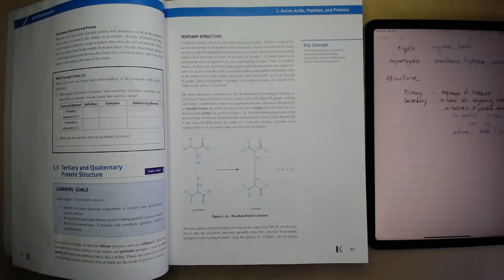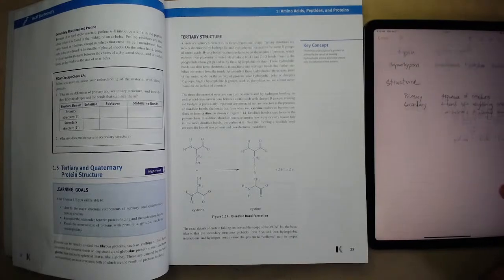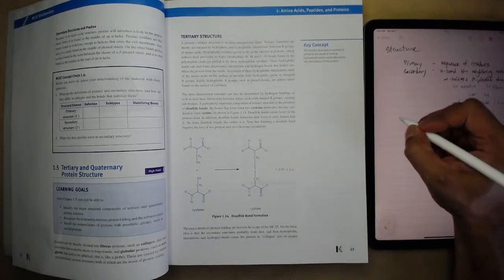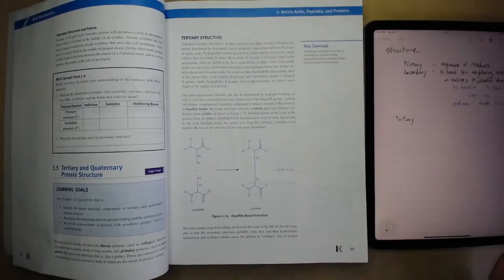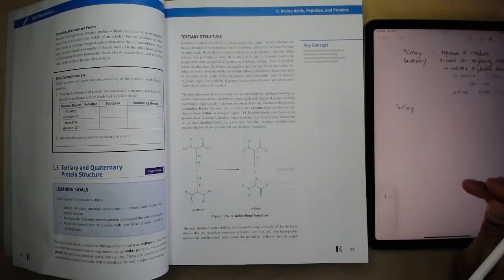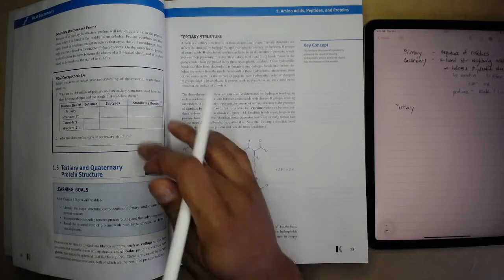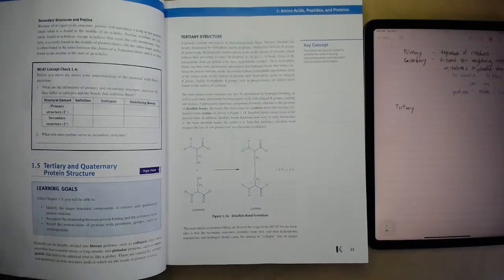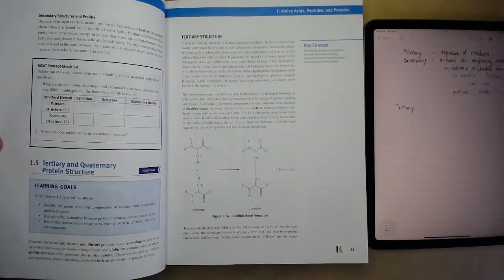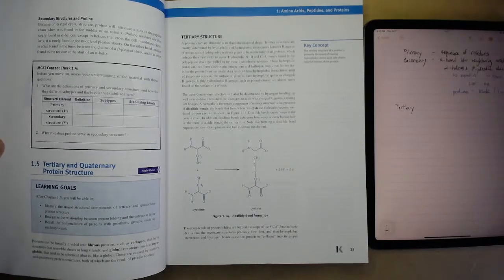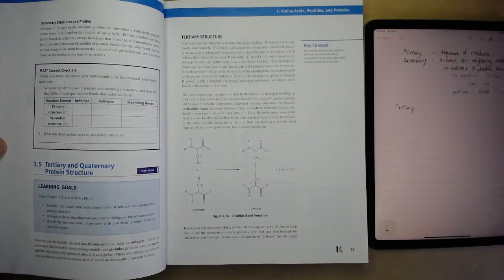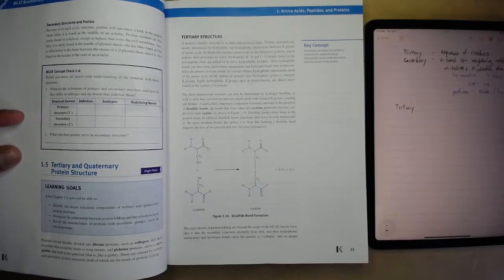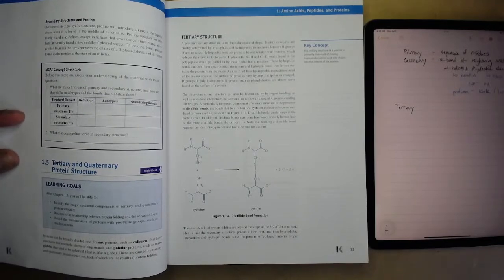Next, tertiary and quaternary protein structure. Primary, secondary, tertiary. Proteins can be broadly divided into fibrous proteins, such as collagen, that have structures that resemble sheets or long strands, and globular proteins, such as myoglobin, that tend to be spherical, that is, like a globe. These are caused by tertiary and quaternary protein structures, both of which are the result of protein folding.